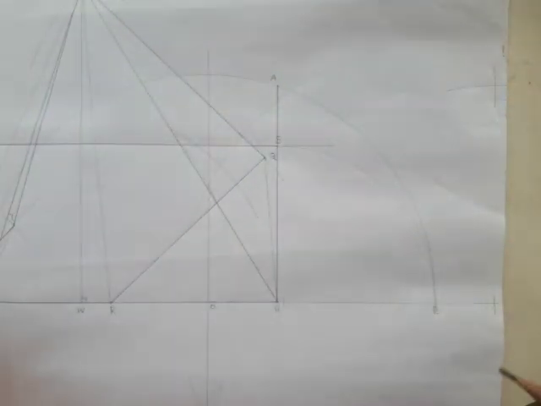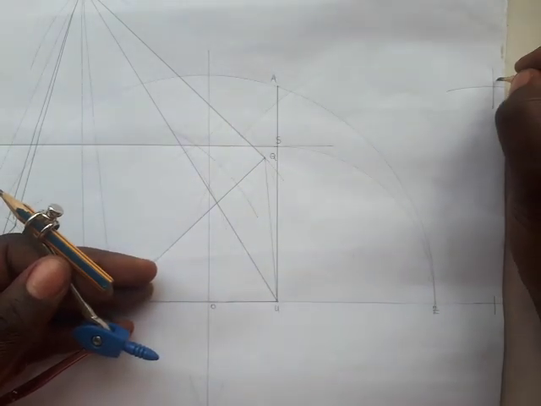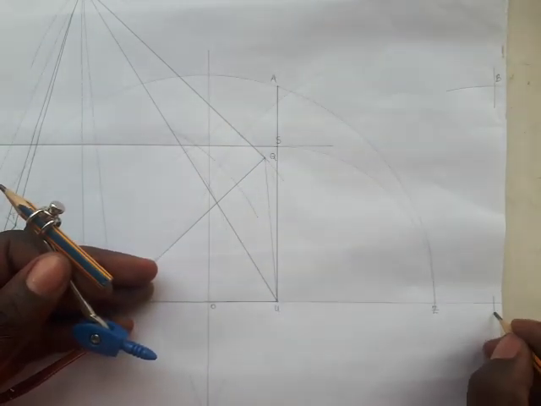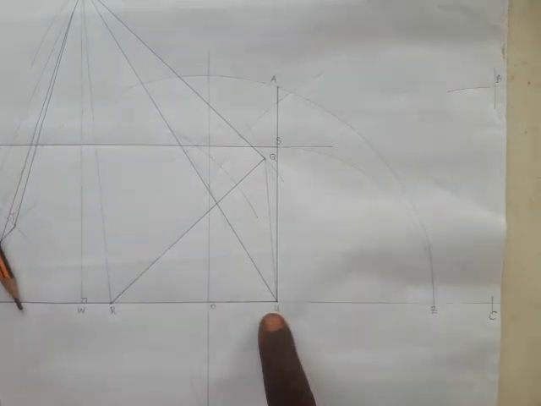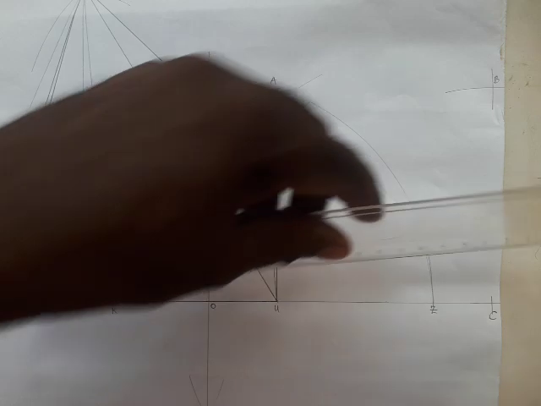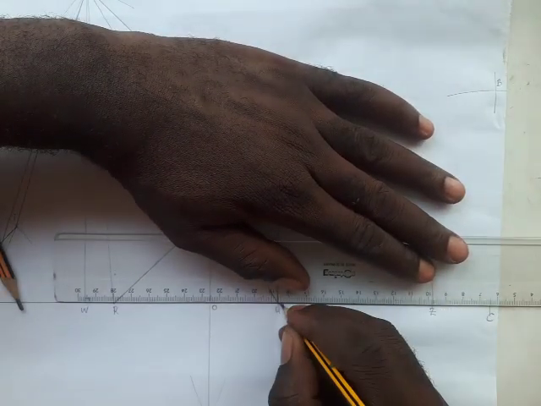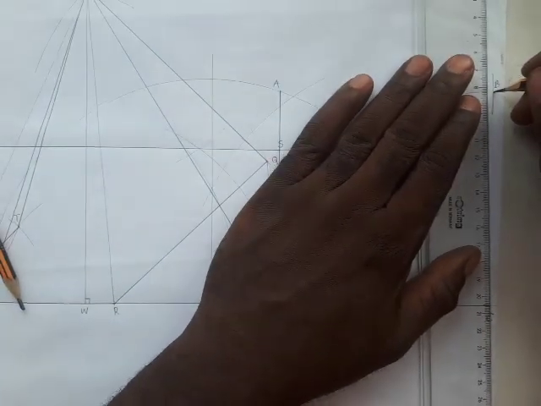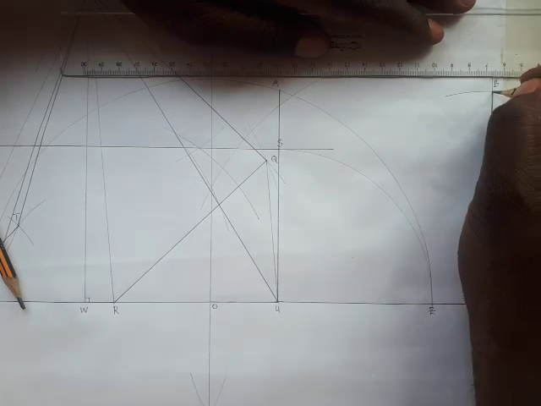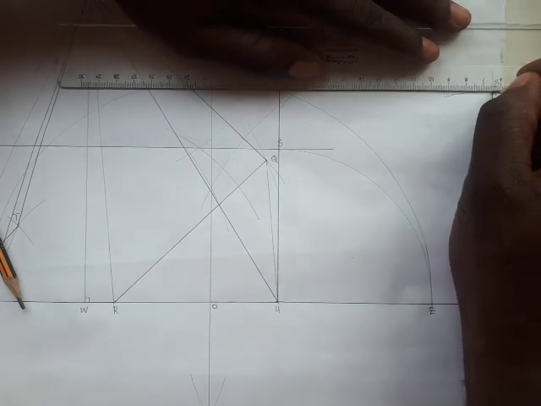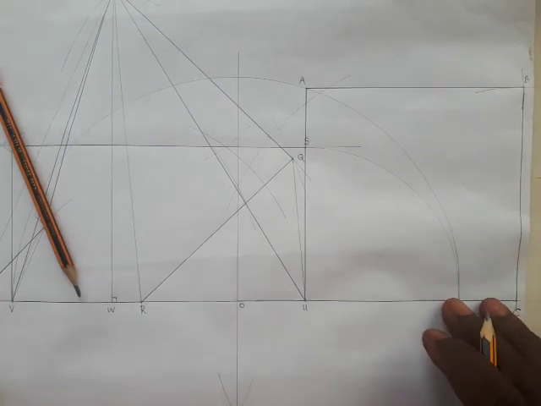Now if I'm saying here is A, let me say this is B, and let me call here C. Alright, now join UCBA with a thick line. And that is the required square. This is the required square.